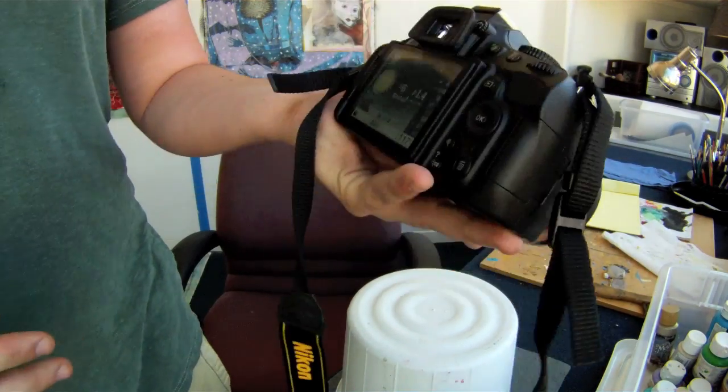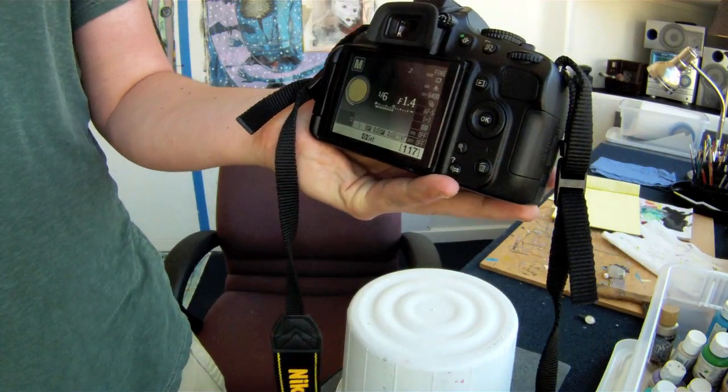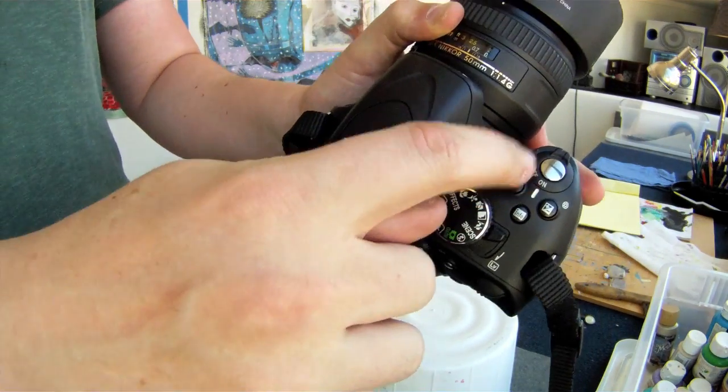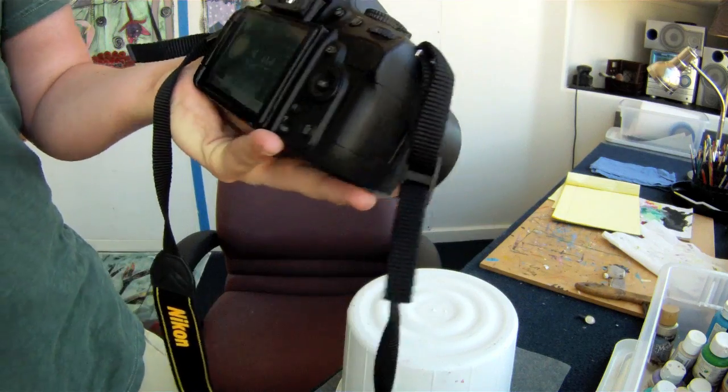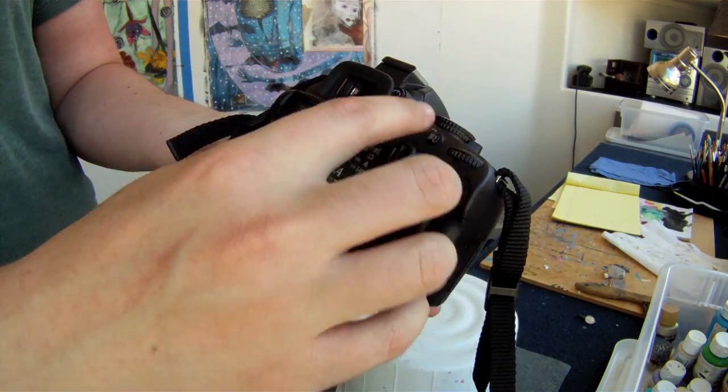The camera's almost out of battery, so it's not going to show you, sadly, but you pull that back, it takes you immediately into live view, and then from there, you can press the movie record button and make a movie or take a picture from there. And then, of course, this I button right here, this allows you to change.